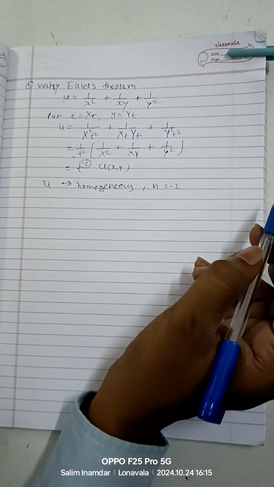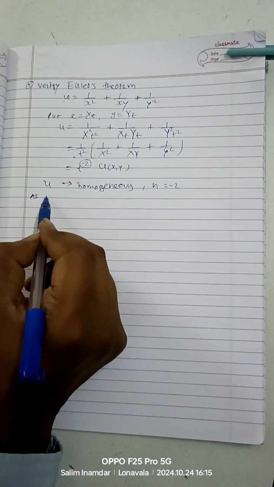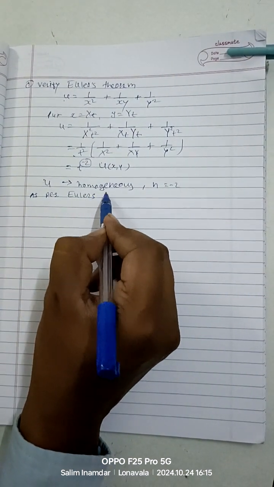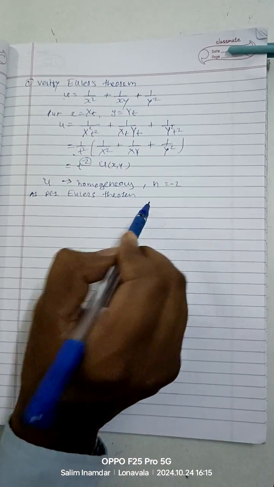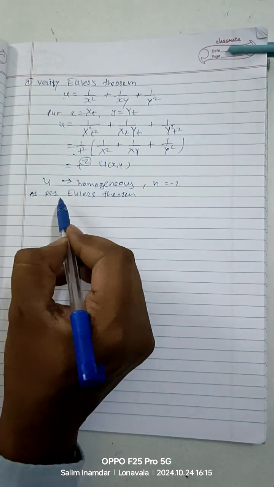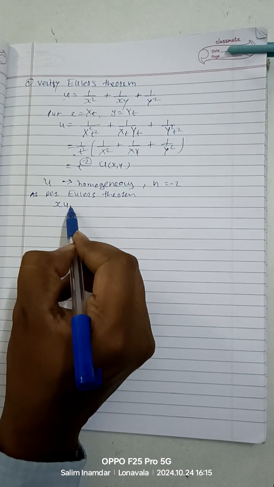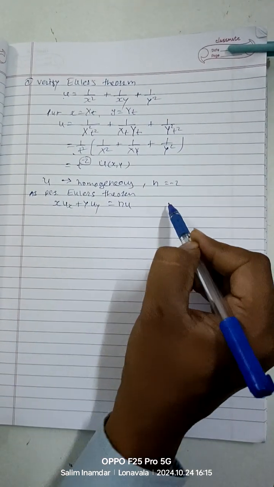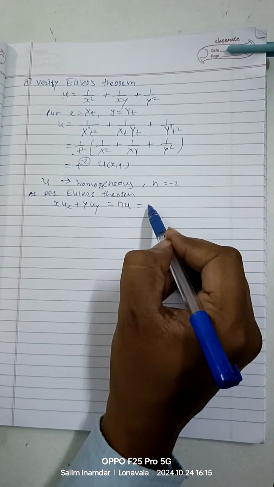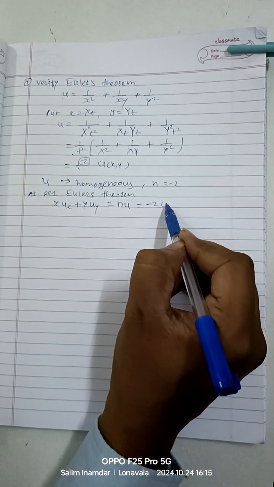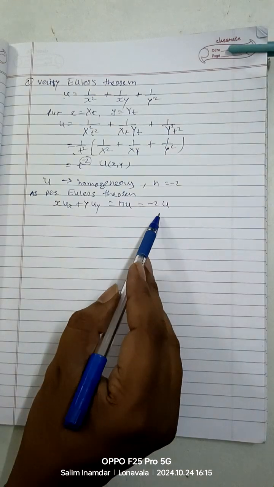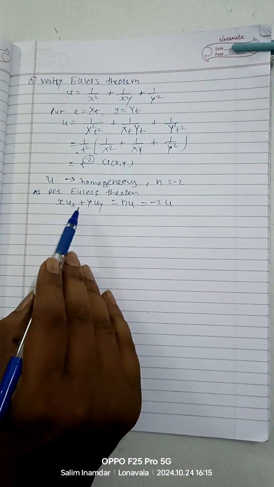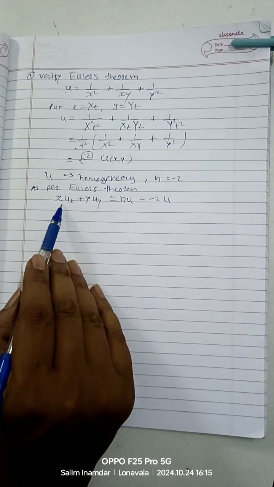Now to verify, as per Euler's theorem, what we have to get here is x into ux plus y into uy is equal to n times u. That is nothing but, n is minus 2, so it is minus 2 times u. So this thing we have to verify. So first of all we will try to find out the left hand side.